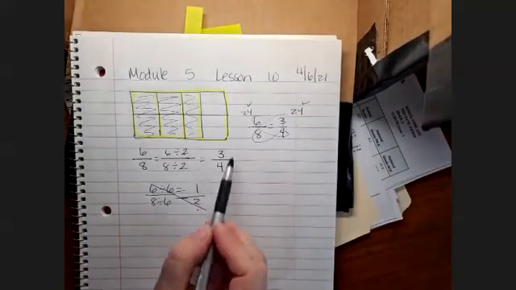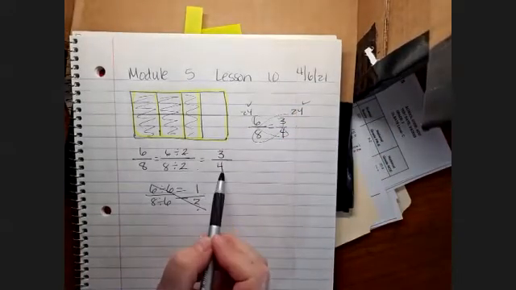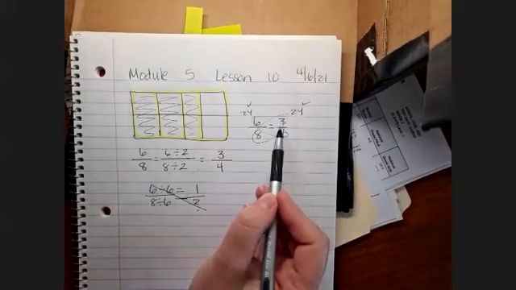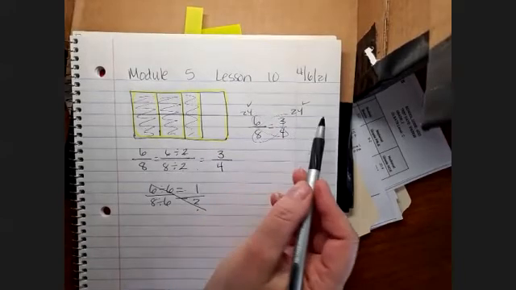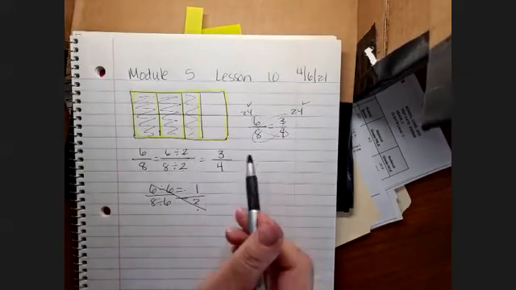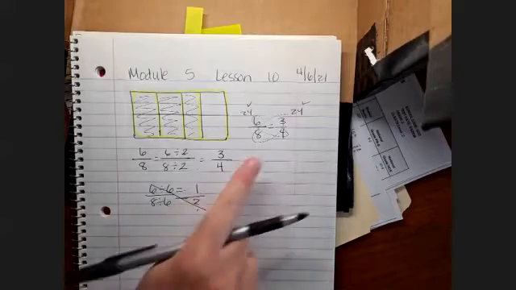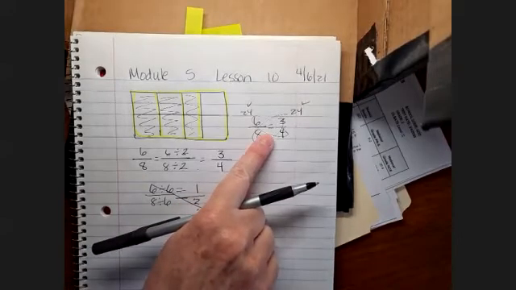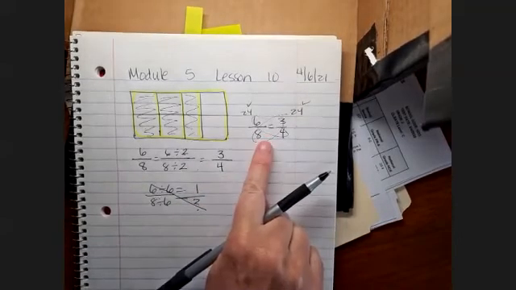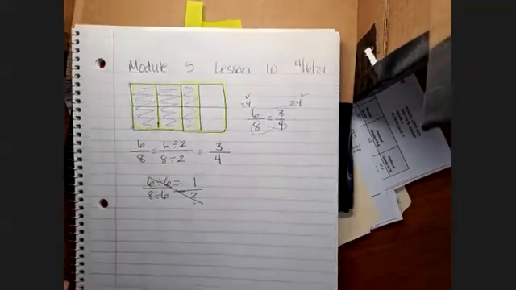If you came up with something else, if you ended up with like 2/4 or 1/4, and you cross multiply and your numbers are not the same, you're going to know that your answer is not right. It's not correct. They still need to be equivalent. These are equivalent fractions. All right, so now let's do another one so it makes sense.